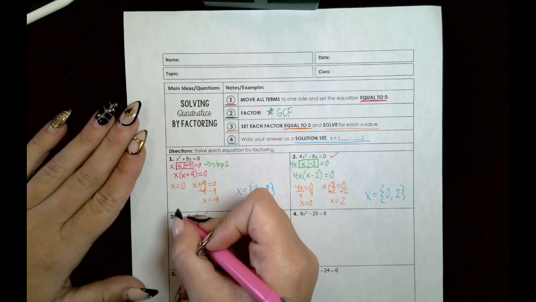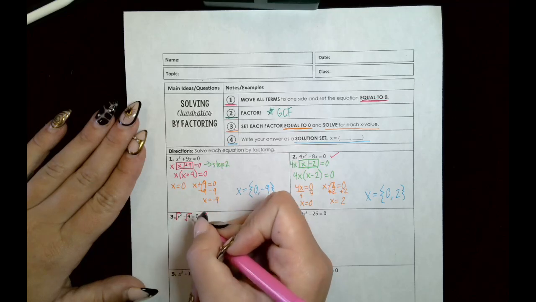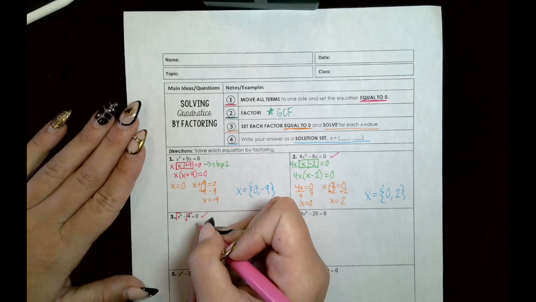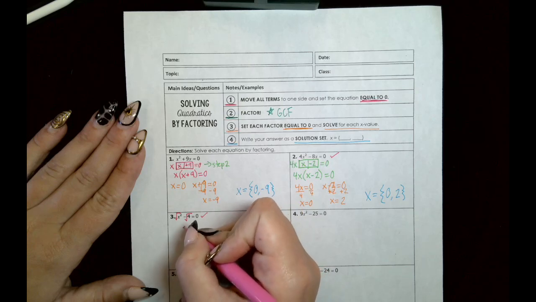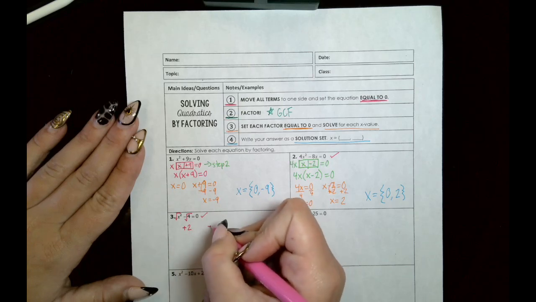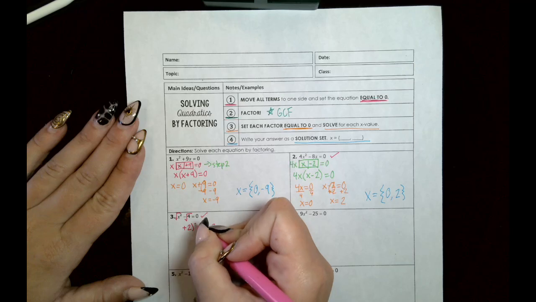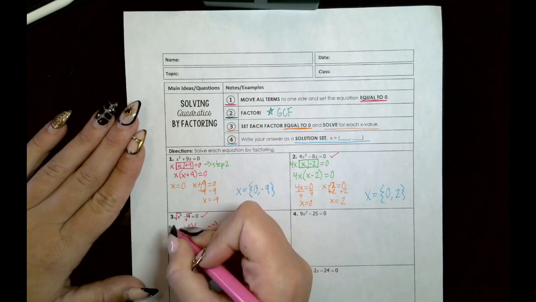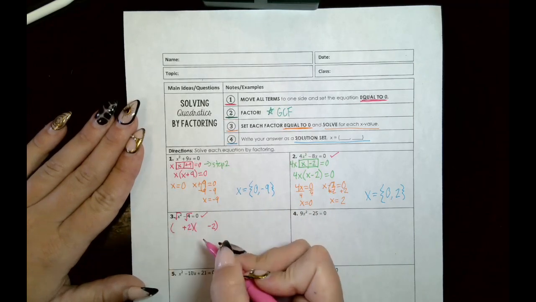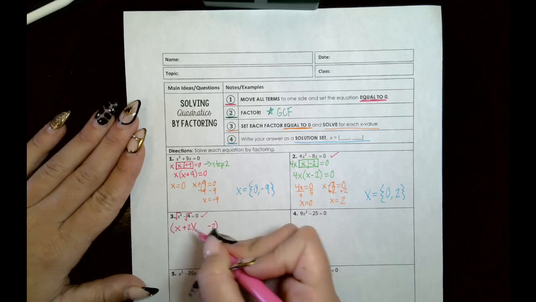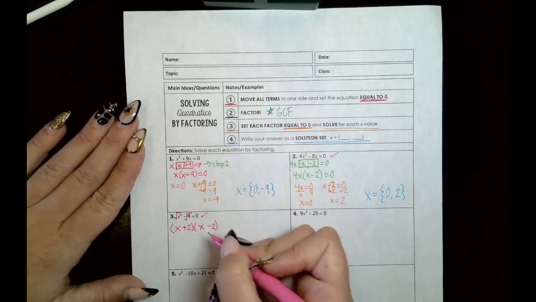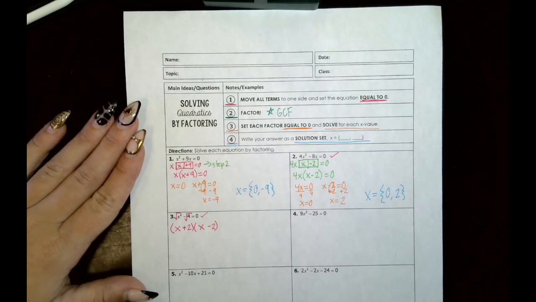If we factor it, that means we need to take the square root, and we know that the square root of 4 is plus 2 and minus 2. We also know that the square root of x squared is x times x. So that's how we factor that out.